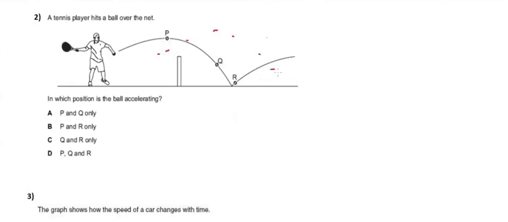I can select any point over the surface of the earth. The gravitational force is acting at every point, and therefore the ball is accelerating with an acceleration close to 9.8 or 10 meter per second square.